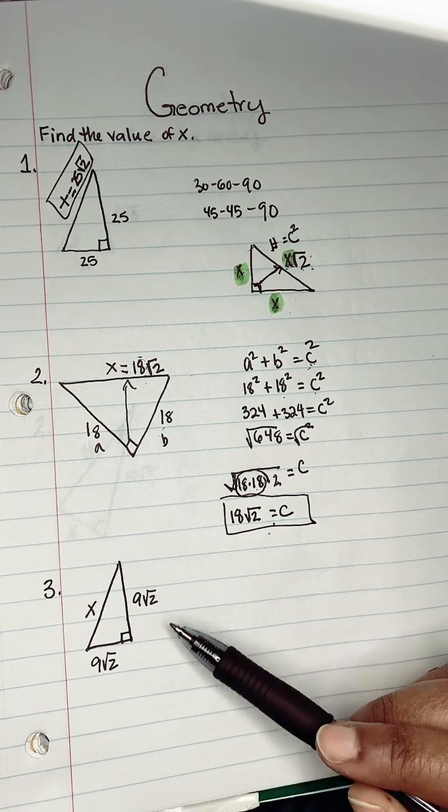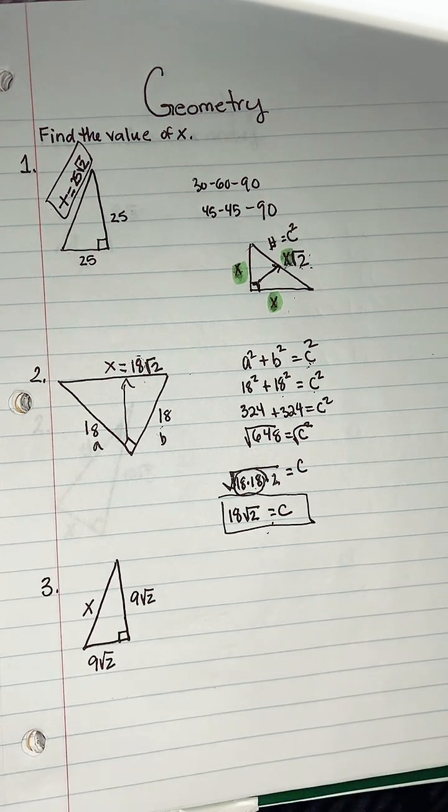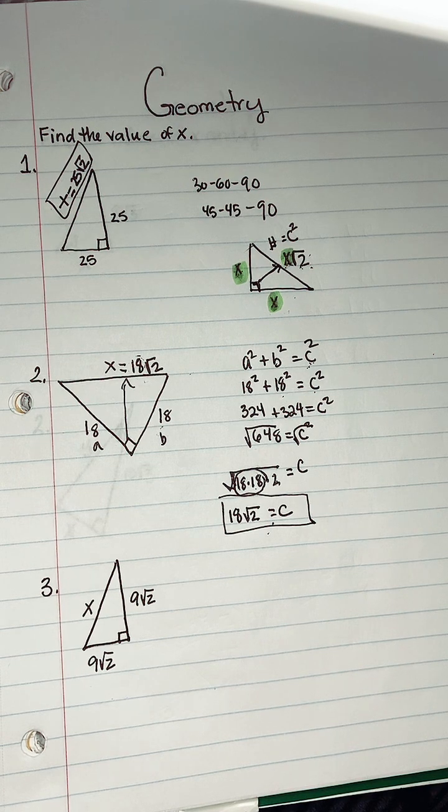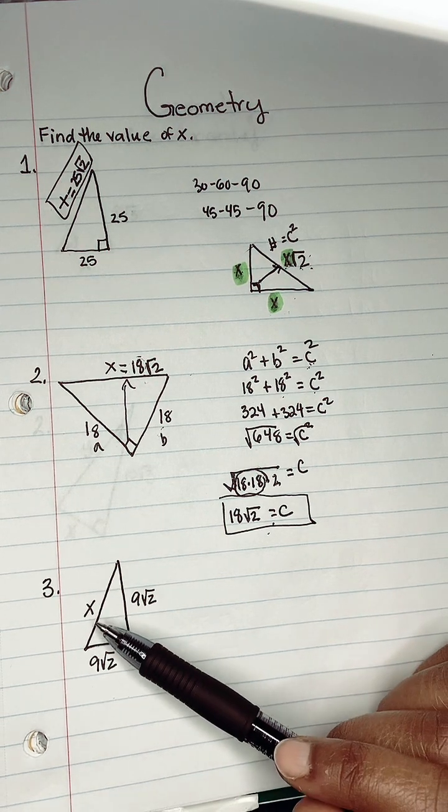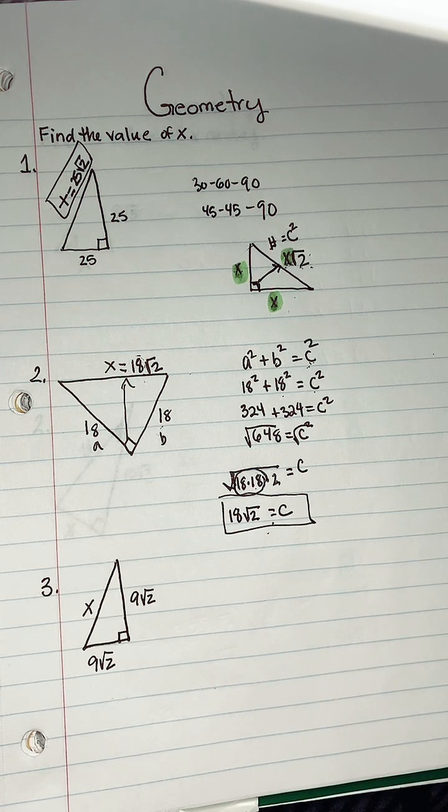Okay, so we have 9 square root 2, 9 square root 2, and we have an x, okay? So what do you guys think this answer is going to be? Put it in the chat.